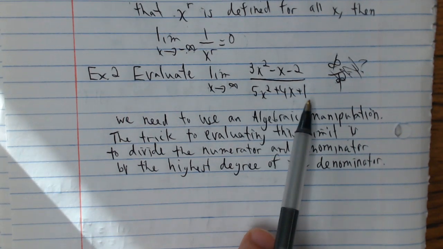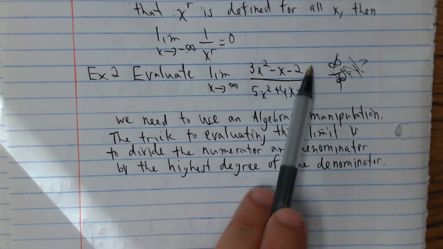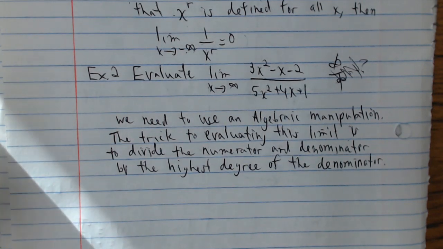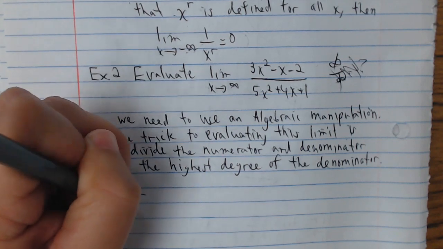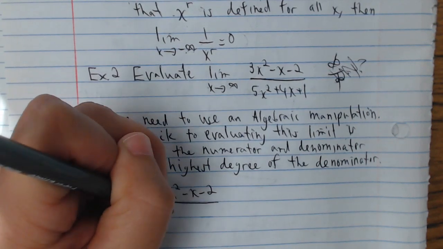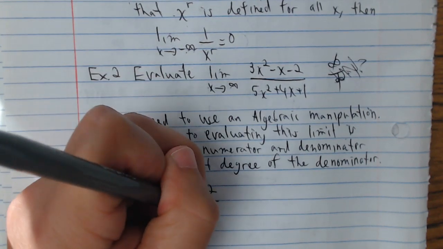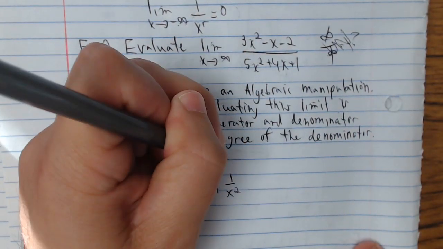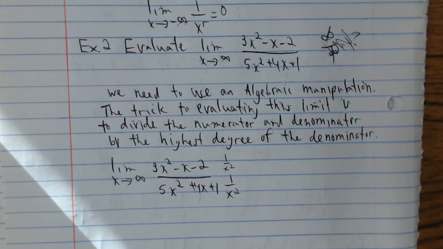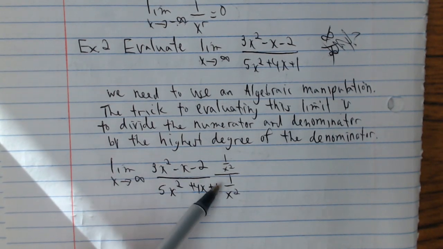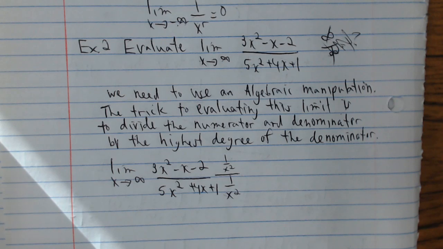So what I'm going to do is multiply or divide top and bottom, the numerator and the denominator, by x squared. Or in other words, I'm multiplying the numerator and denominator by 1 over x squared. So if I have the limit as x goes to infinity of 3x squared minus x minus 2 all over 5x squared plus 4x plus 1, I multiply top and bottom by 1 over x squared. And that's a valid move, because technically speaking, I'm multiplying everything by 1. And anytime you multiply something by 1, you get the same thing out of it.